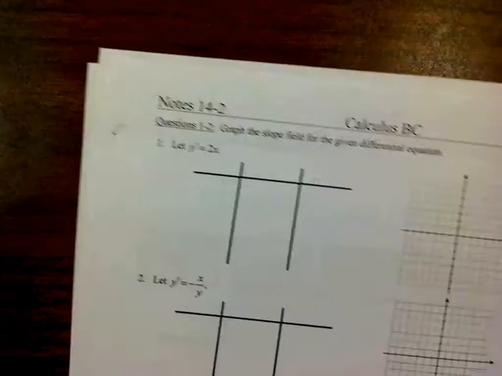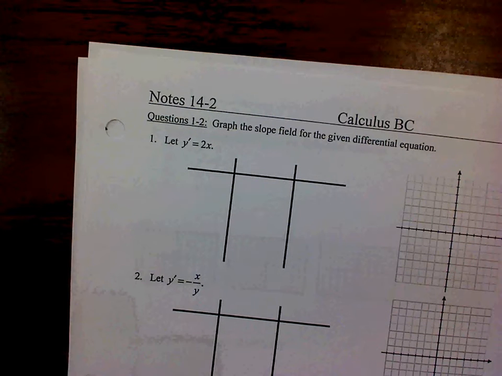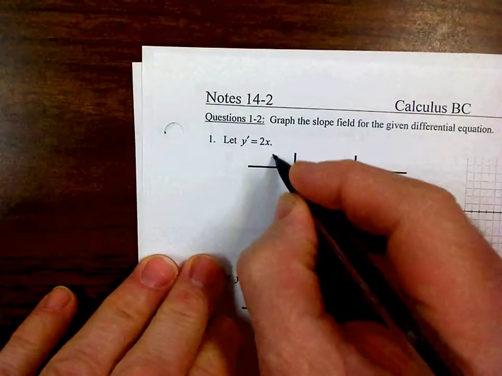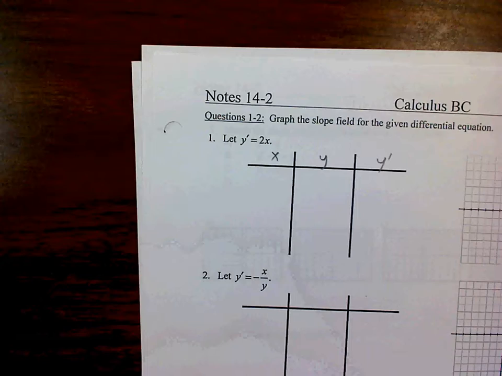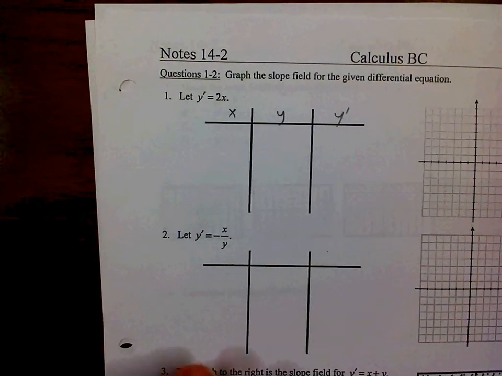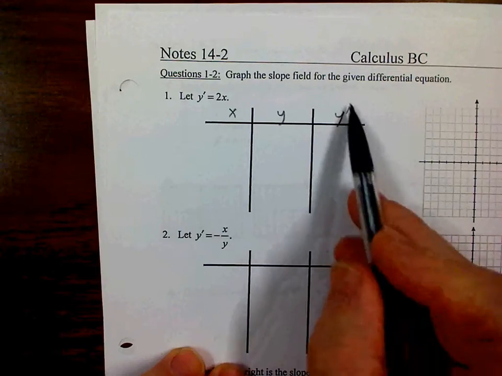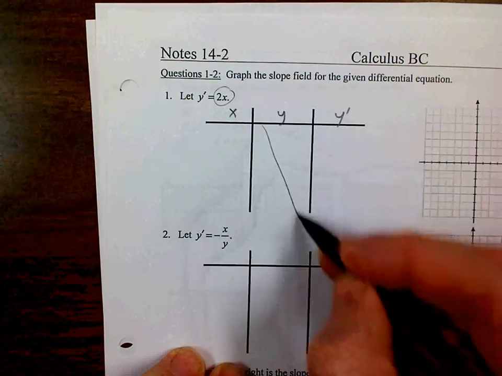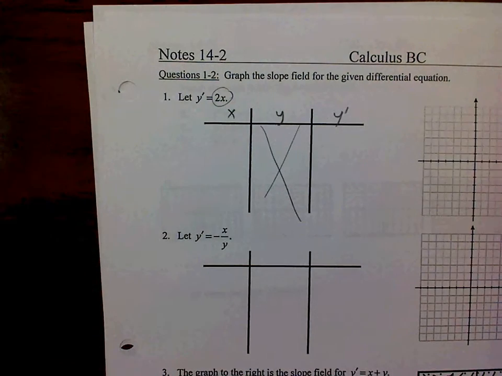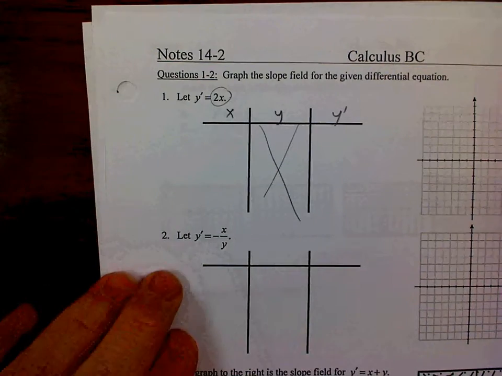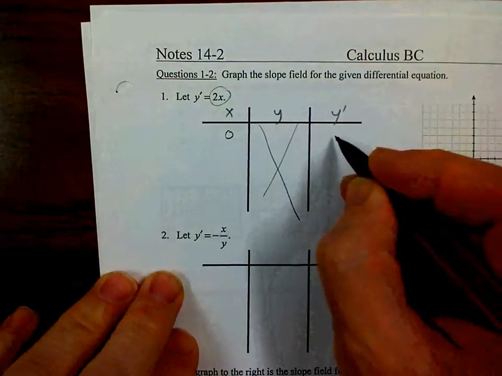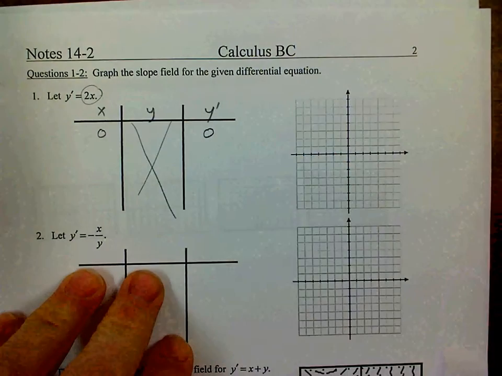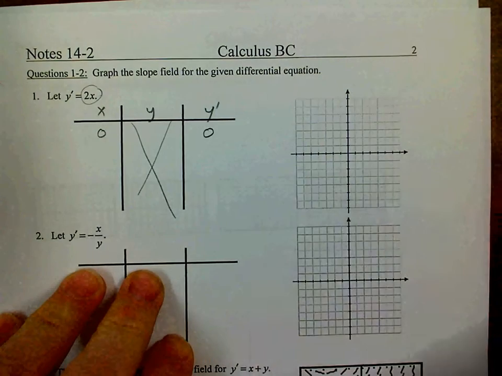Let's practice a couple of these. Our first differential equation gives us y prime equals 2 times x. We've got a quick little table that we use to help us build these if we need to. In it we can record x values, y values, and then the value of that derivative. In this case, it doesn't matter what we choose for y because y prime is not a function of y. All it is a function of is x. So when x equals 0, y prime will equal 0, 2 times 0. So all of these values here, where x equals 0, we can put our little tick marks in here.